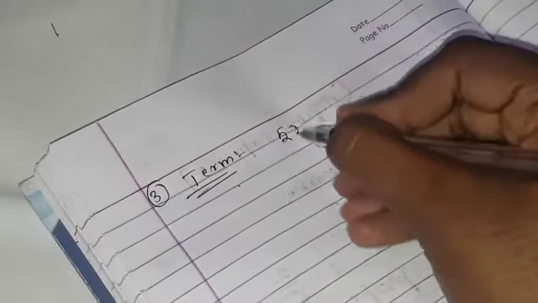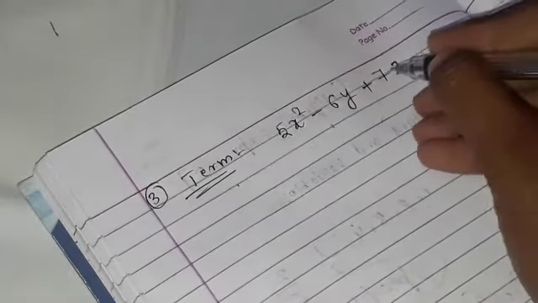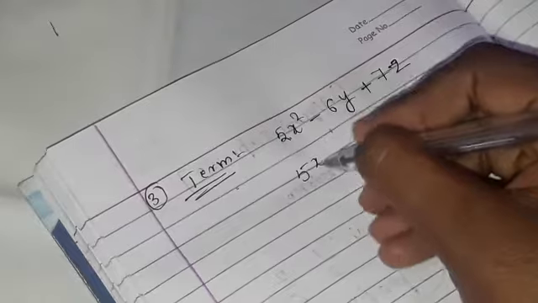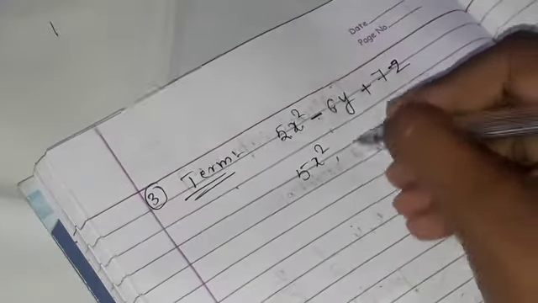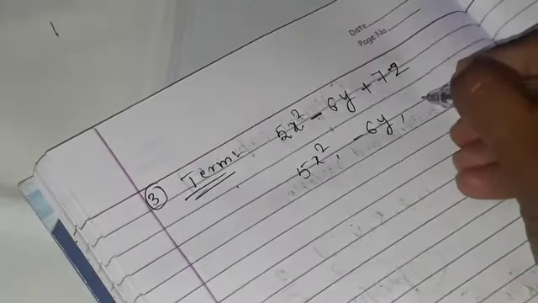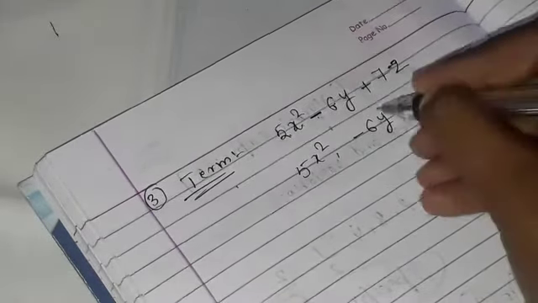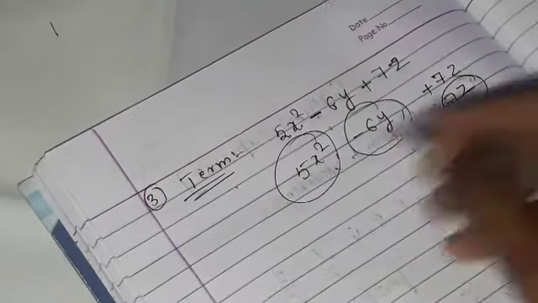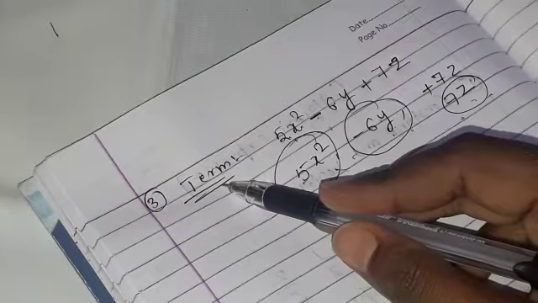So what is term now, class? Suppose you have an algebraic expression 5x square minus 6y plus 7z. So in this case, class, this 5x square, and after this there is a minus symbol, so minus 6y, and plus 7z. So 7z, minus 6y and 5x square, these all are terms. Understand?